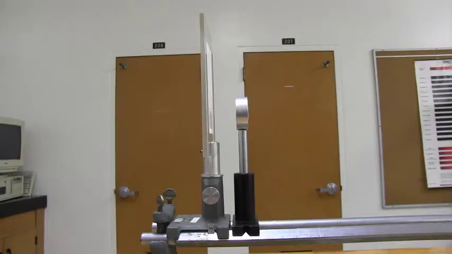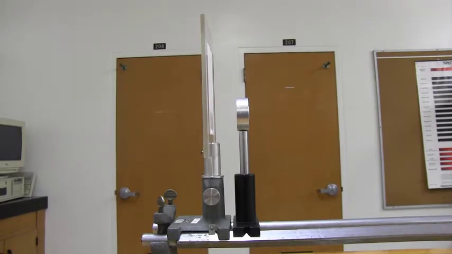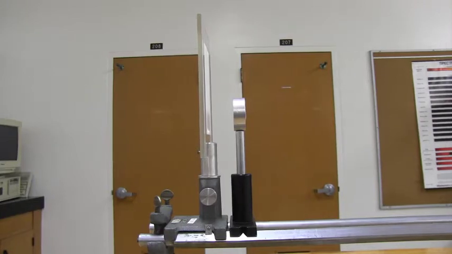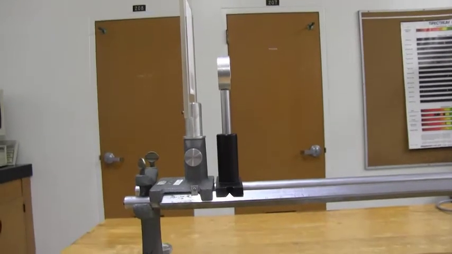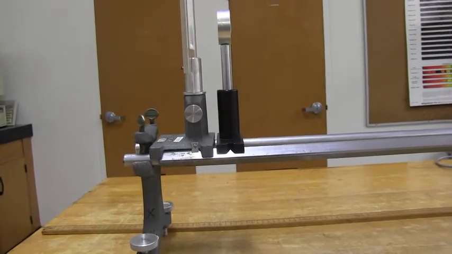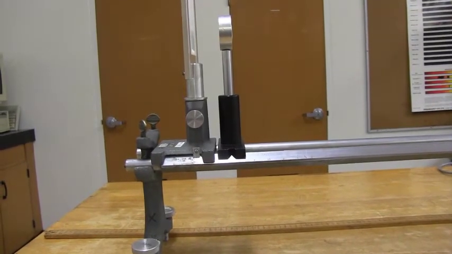All right, the next step is I've moved the camera here because I want to zoom in. There are markings on the optical bench here, and there are notches in the holders, as you can see.